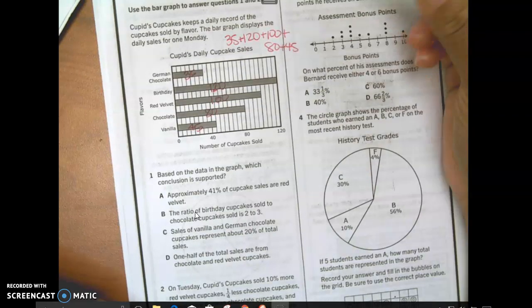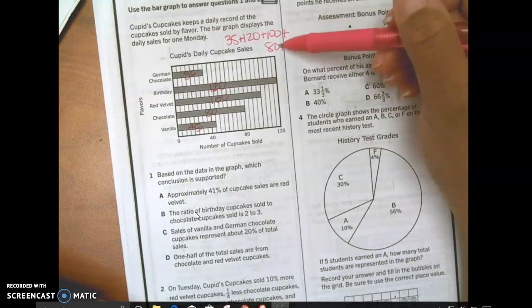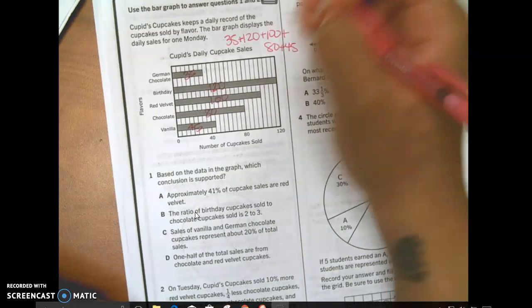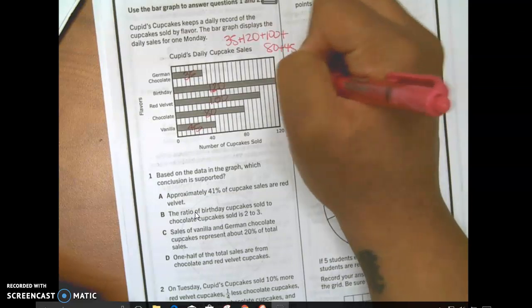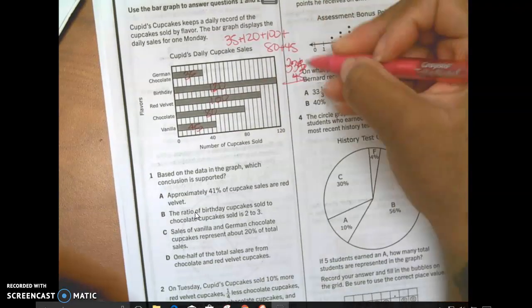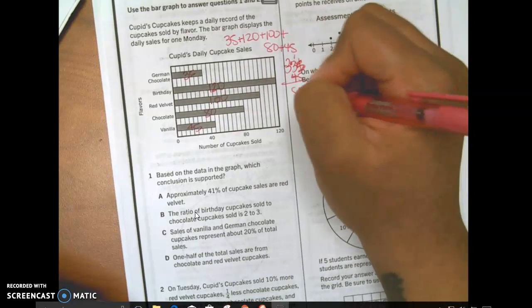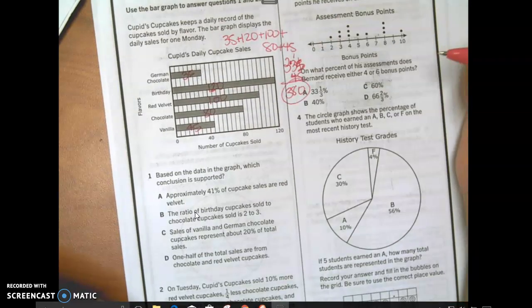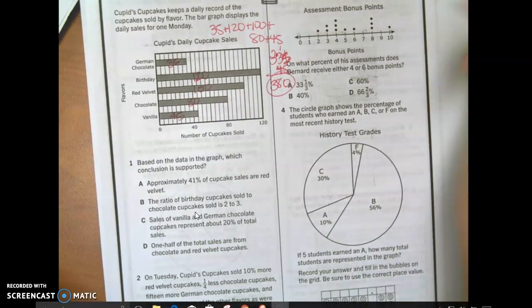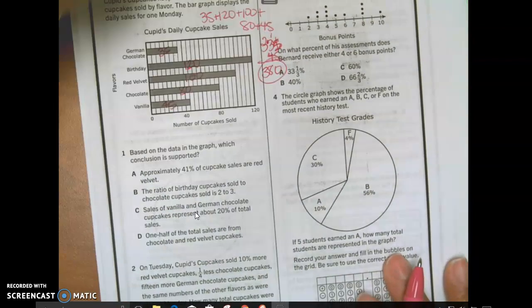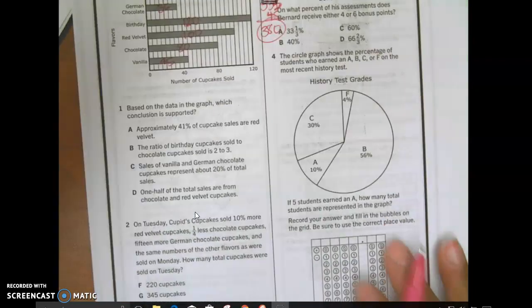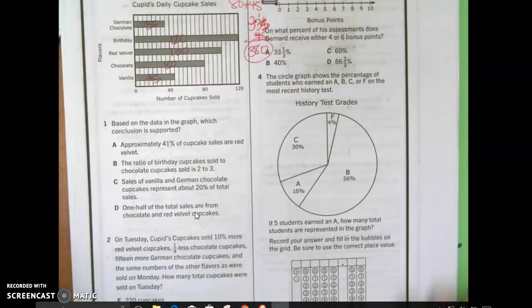Plus 80 is 335. Plus another 45. Let me write this down because I've forgotten already. I did this whole problem this morning in tutorial. Okay, let me go over it one more time just to double check and be sure. 380 is my total. Did somebody get something different? All right. 380 cupcakes.